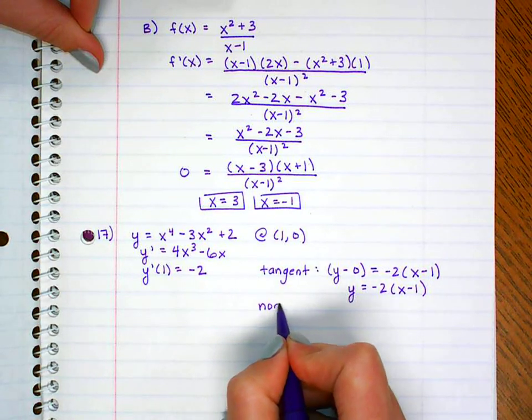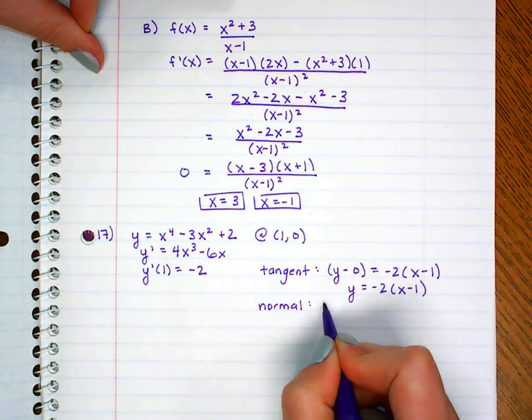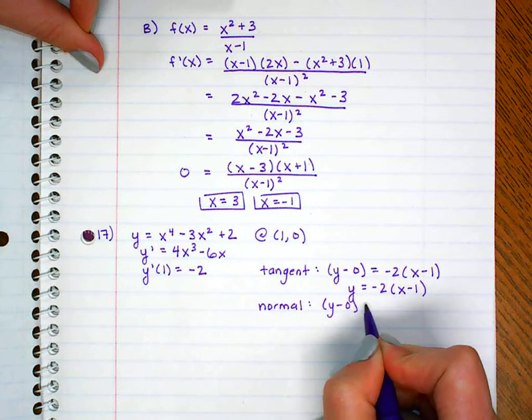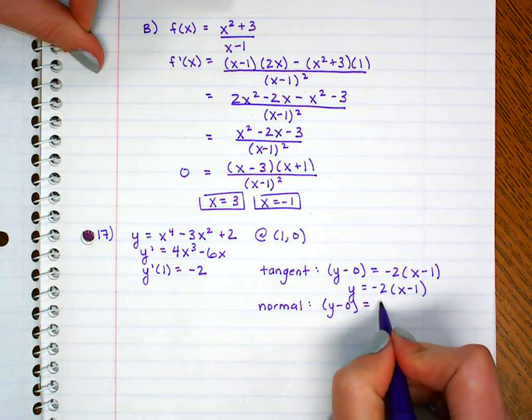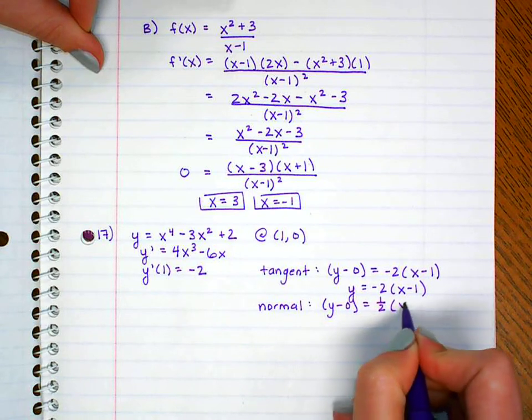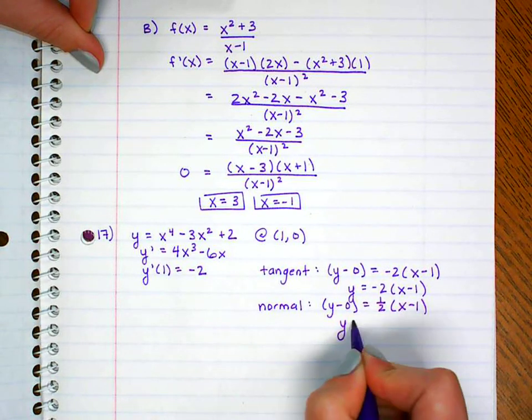The normal line will be at the same point, but the slope is going to be, the lines are going to be perpendicular for the normal and the tangent. So I'm going to take the negative reciprocal for my slope. And I can rewrite it like this.